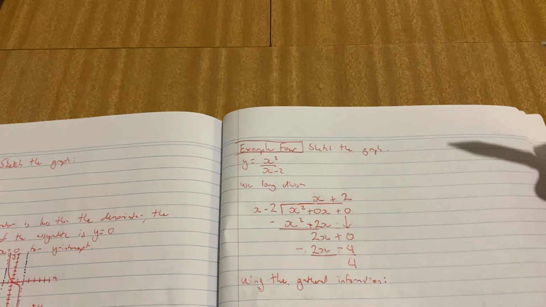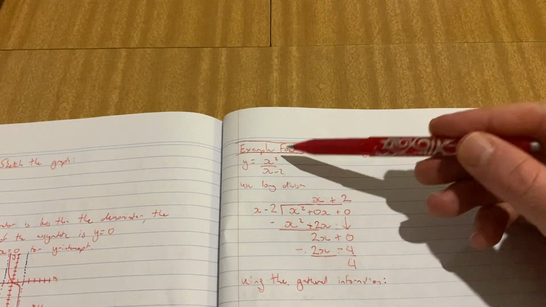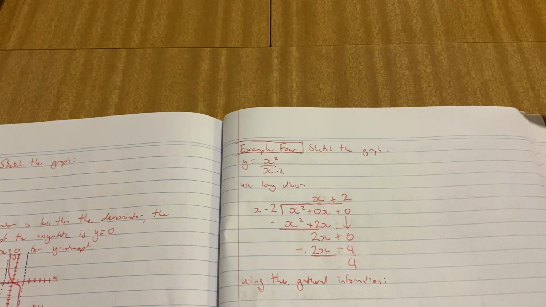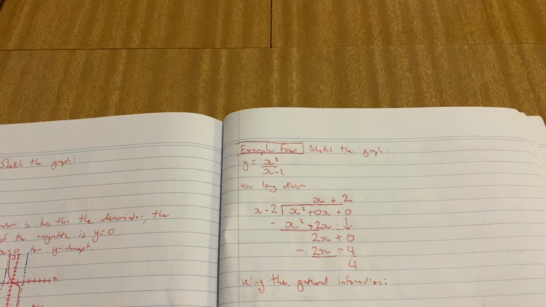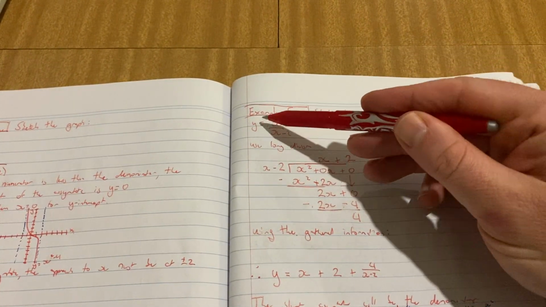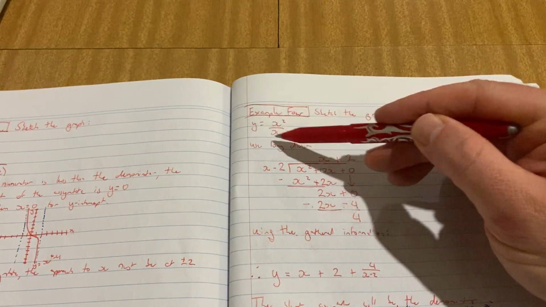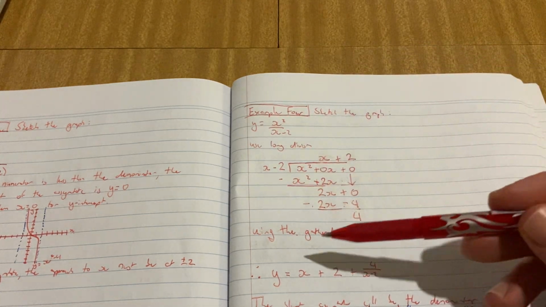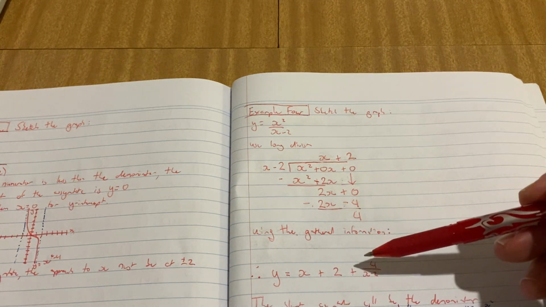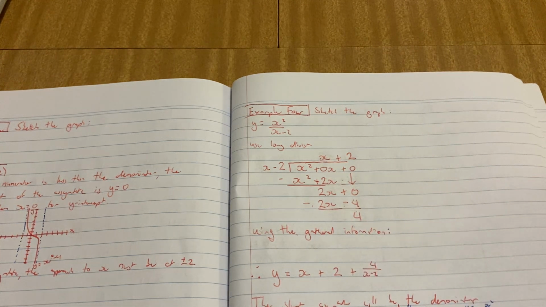Sketch the graph y equals x squared over x take 2. Now, if we wanted to rearrange this, and you can see I've done our long division for it here, we can rearrange this rational function into the form y equals x plus 2 plus 4 over x take 2.